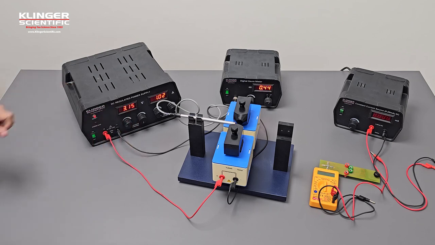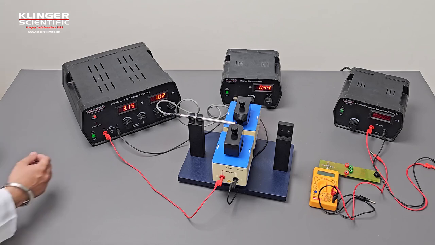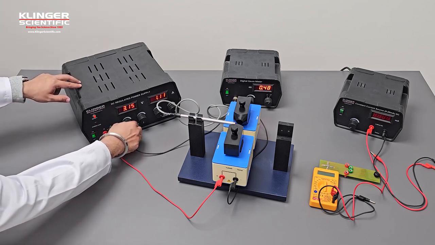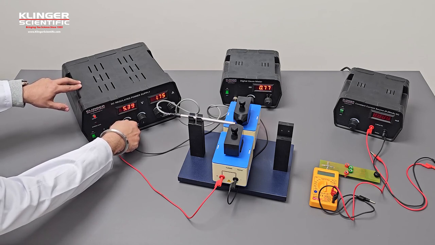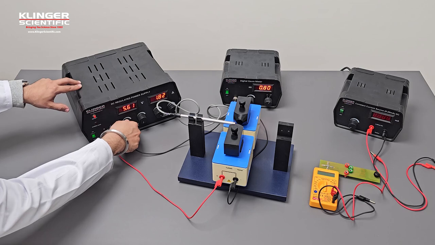We will start with current of 1 ampere, note the respective value of magnetic field in kilo-Gauss for 1 ampere, repeat the same for 2, 3, 4 ampere and note value of magnetic field respectively. Now we have got the different magnetic field intensity for different currents. As the current increases, magnetic field also increases.